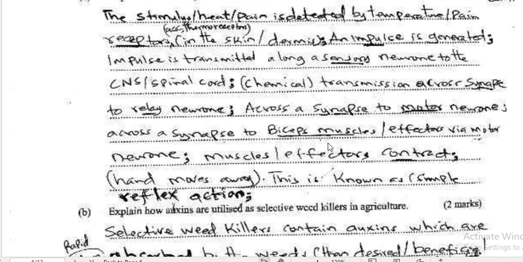Then transmission across the synapse to a relay neuron, then across a synapse to a motor neuron, then to the biceps muscles or effector organs via the motor neuron. Then the muscles or the effectors contract and the hand moves away or is withdrawn. This is known as a simple reflex action.